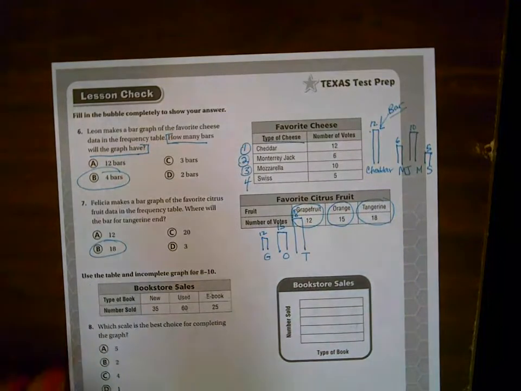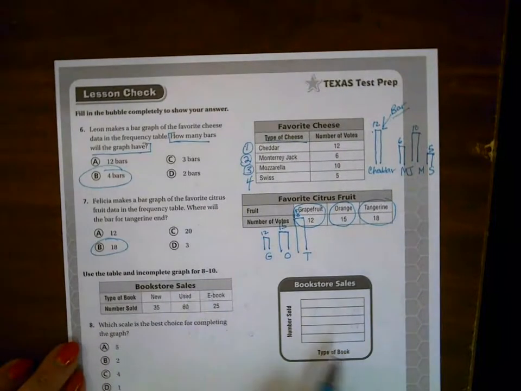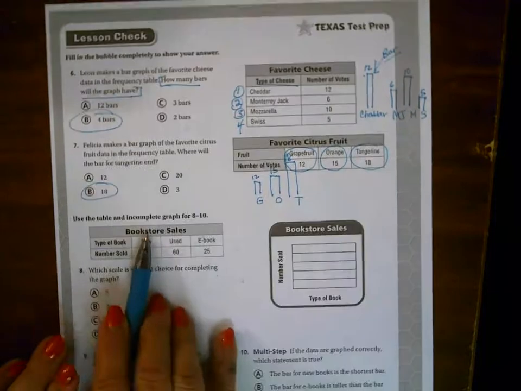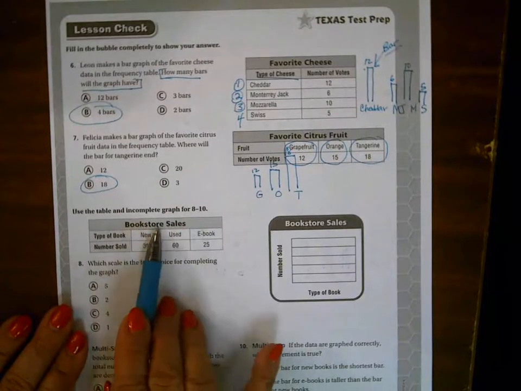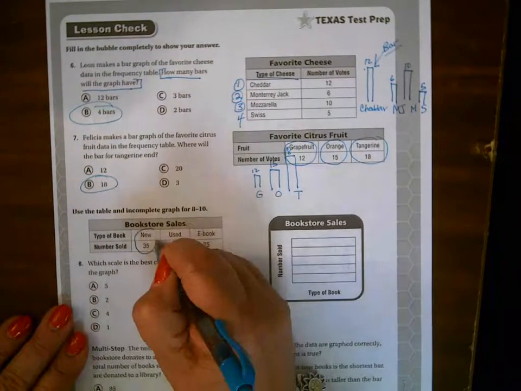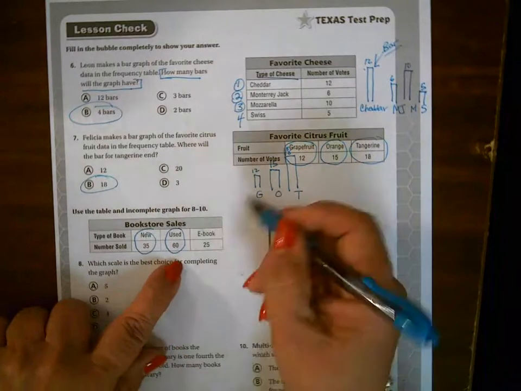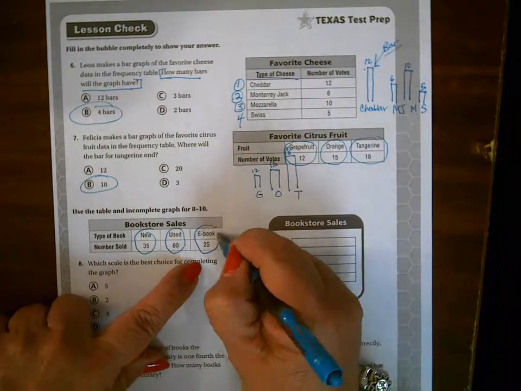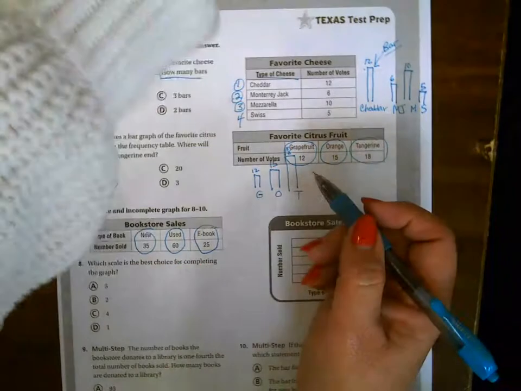Let's look at this last one. Use this table and incomplete graph for 8 to 10. So here on our frequency table, it has bookstore sales, the types of books. For new books, we sold 35. Used books, we sold 60. And the e-books, or the electronic books, they sold 25 of those. Let me see if I'm able to move this closer.